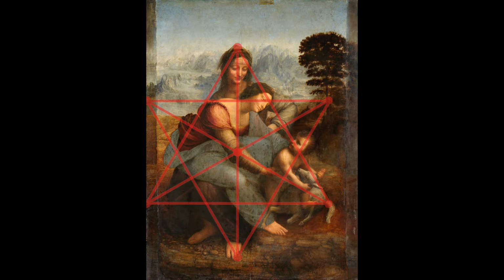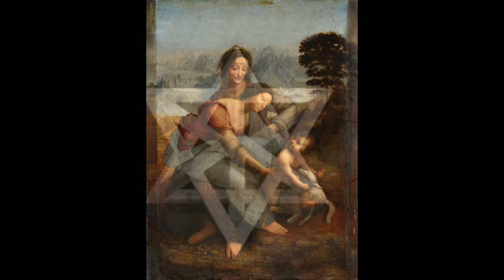This is a diagram I made of the star tetrahedron in the implied lines of Leonardo's composition. Did Leonardo embed the Shield of David into the planar composition of this painting to reinforce the story of Jesus' lineage through the Davidic line of Anne and Mary? Did he embed the Merkaba into the spatial composition to instruct us further?